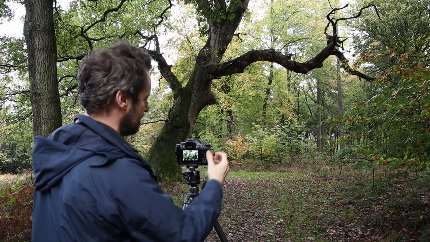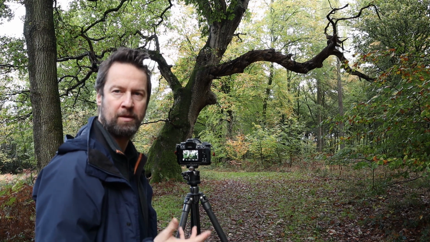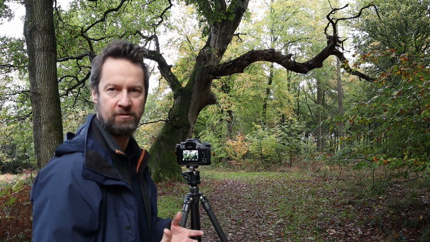Fantastic, right. So I want to try and get some of that colour in behind as well. So I'm going to try a couple of different exposures to try and get as much colour as I can out of it.